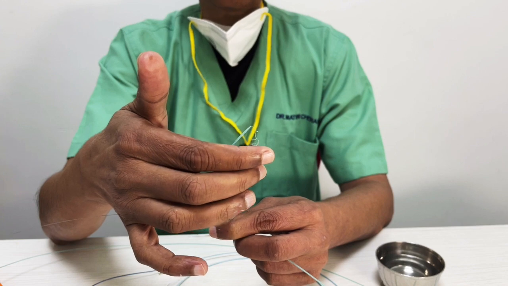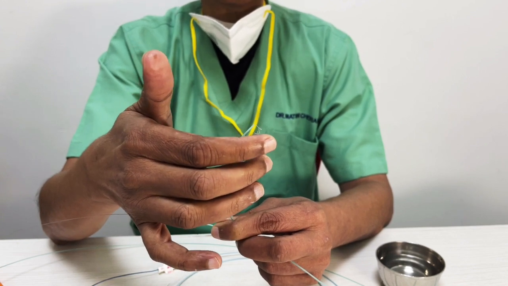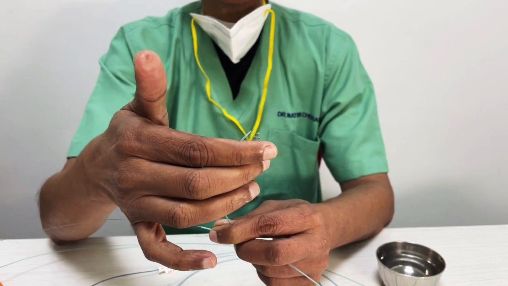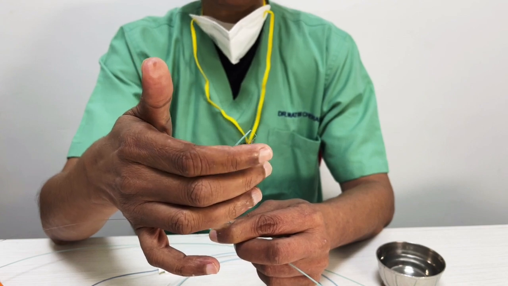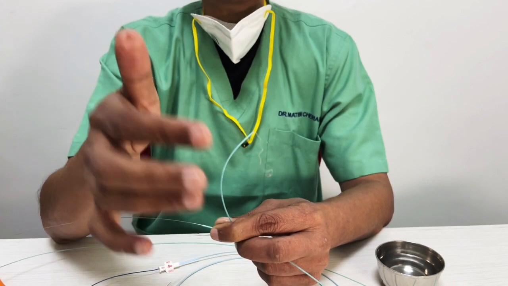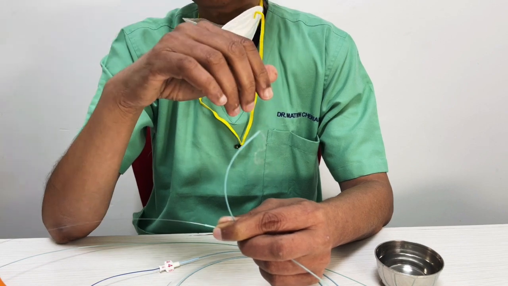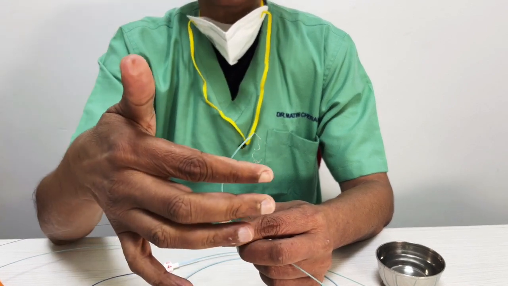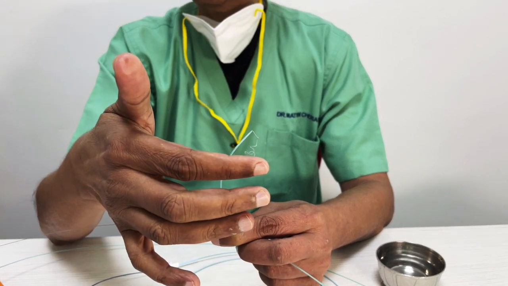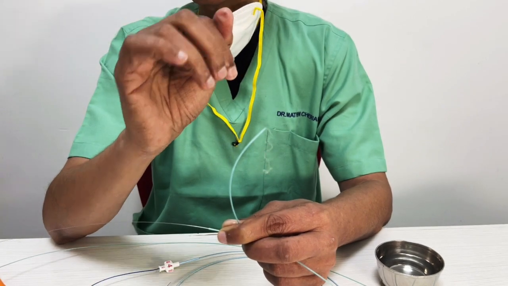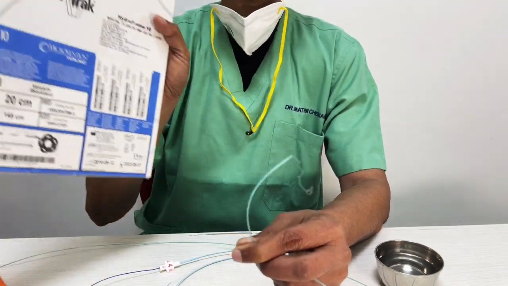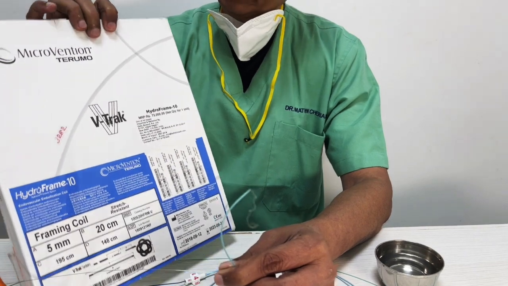The only coated coil that is still available are the hydrogel coils. Hydrogel coils made by Microvention, they make it more slippery. They also allow one thing, basically they swell up a little bit. So we will call them hydro coils. Anything which has the word hydro written is basically a coil made by them, with a coating. So have a look at this.